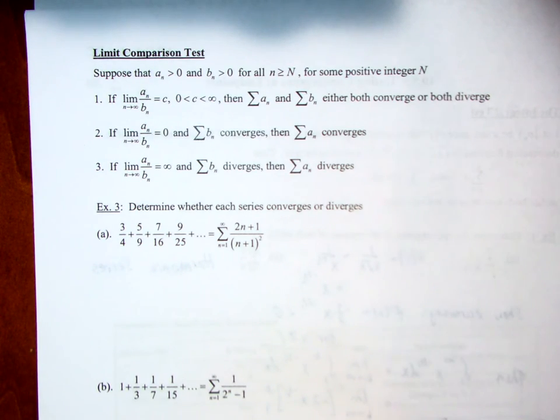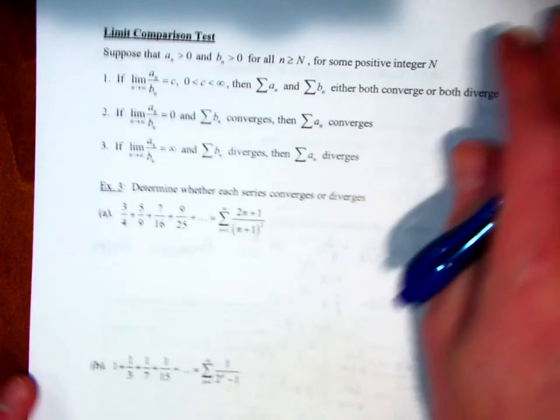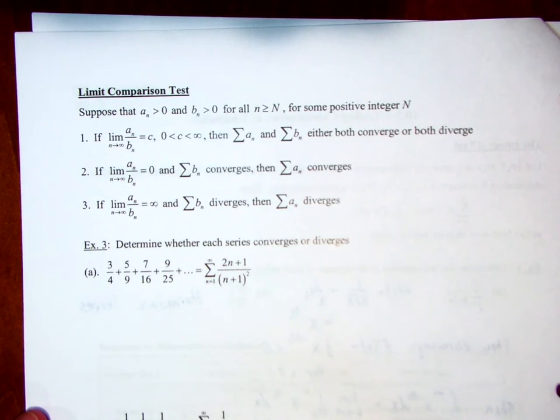Now we basically, as I said, to repeat myself, we have two types of series that I can look at and know whether they converge or diverge: a geometric series and a p-series. And I can do a comparison test to one of those.